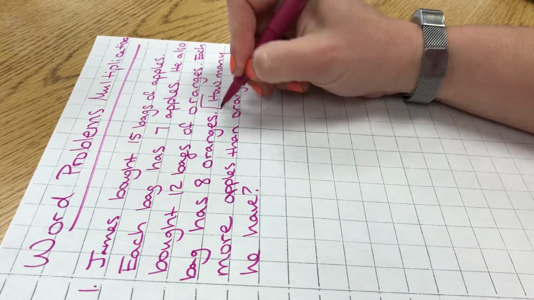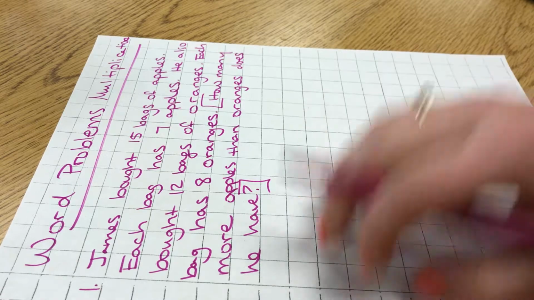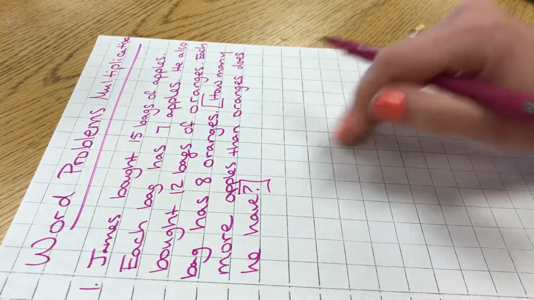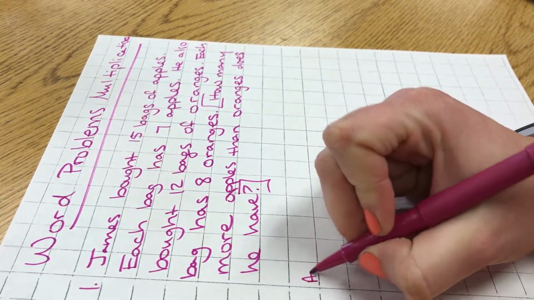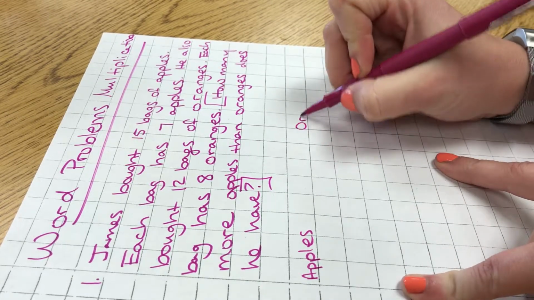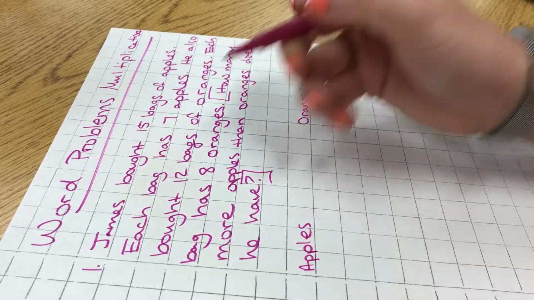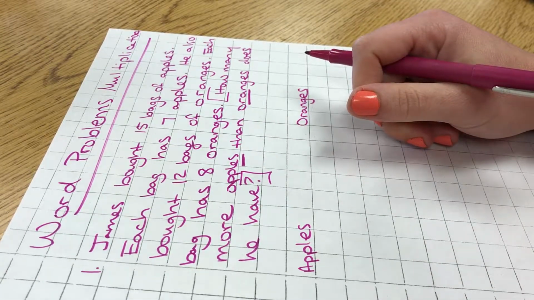I know that my question is, how many more apples than oranges? So if I have apples and I have oranges, how many more of these apples do I have than these oranges? Okay? So I need to find out how many apples. I'm kind of taking notes on my paper. I'm going to space it out here. And how many oranges? So I'm going to start with apples first. How did I get that information? Right here from the question in the word problem.